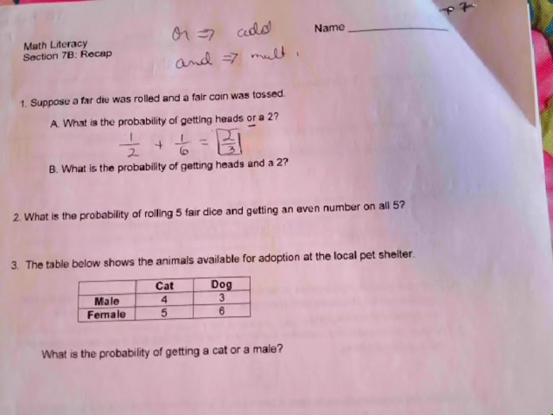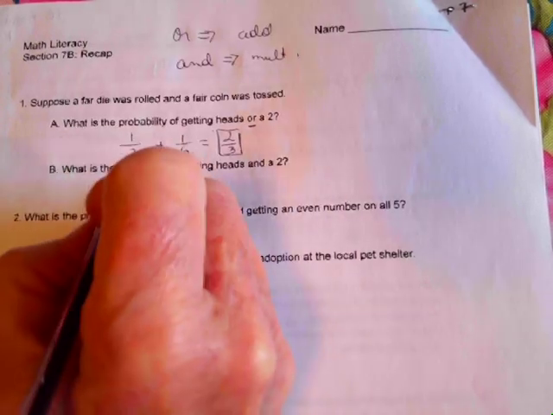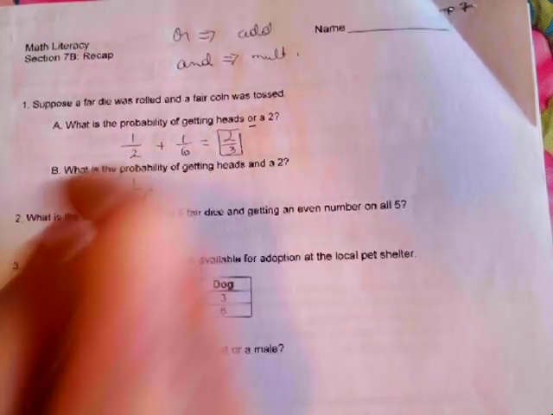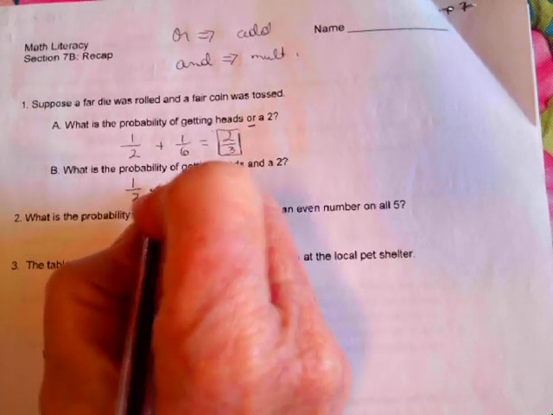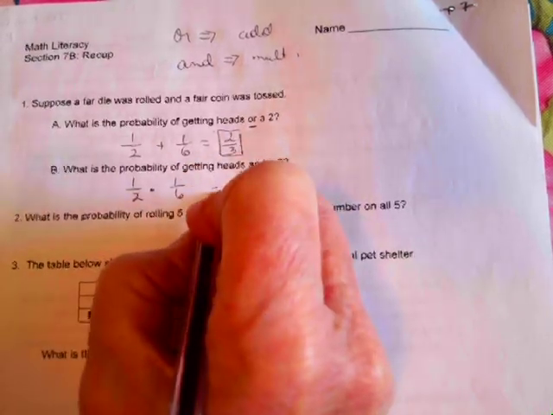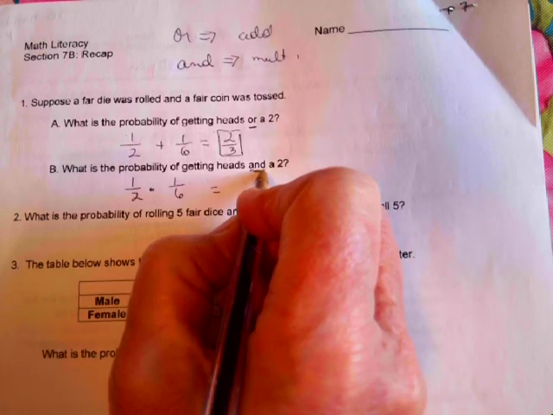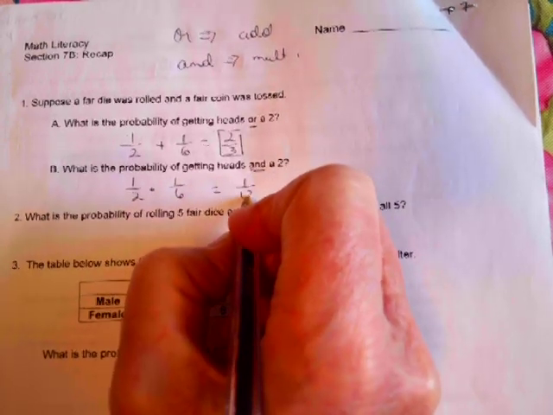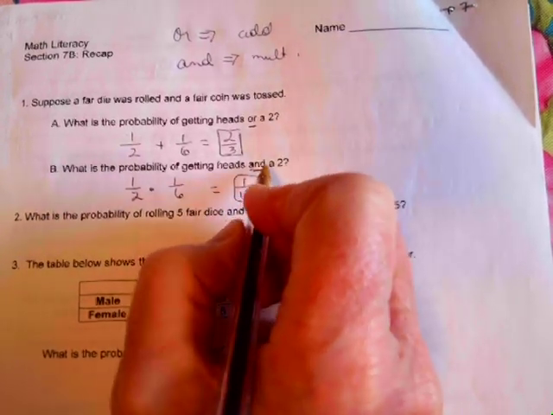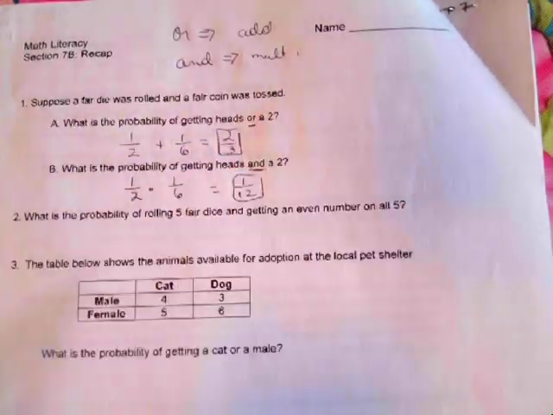B, what's the probability of getting heads and a 2? Okay, I flip my coin, I got a heads. I roll my dice, I got a 2. I got those same probabilities because now it says and. I multiply these, 1 out of 12. So you're looking for these words so you know what operation to do.